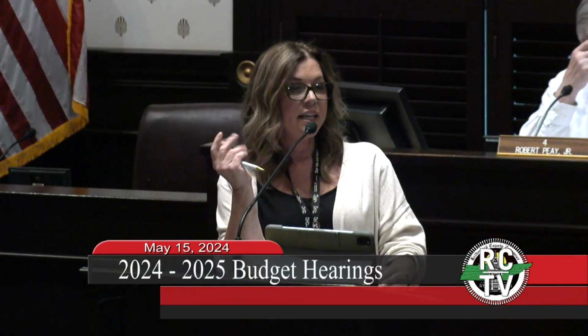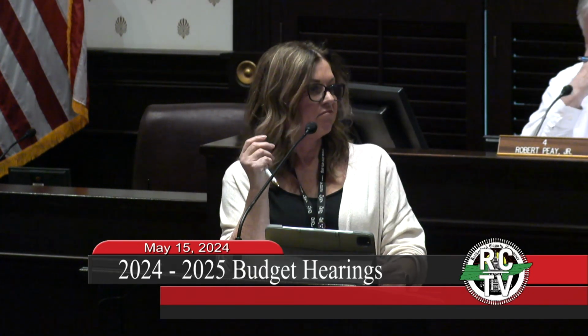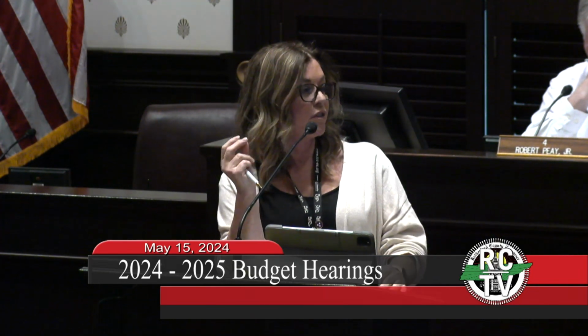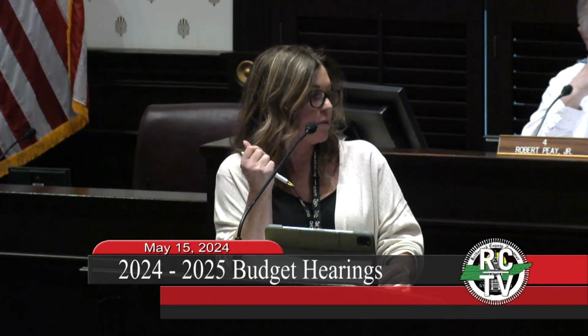Do you have any stats in terms of the time period between permit issuance and CO issuance? That really depends on the size of the house and the builder. If it's a custom build, it can take 10, 12, 14 months. If it's a builder that's knocking them out, it can take as little as 6, 7 months.